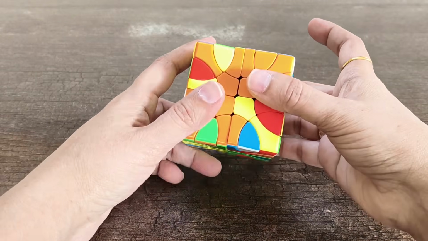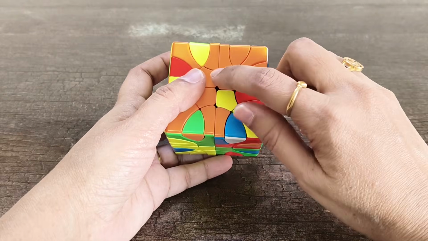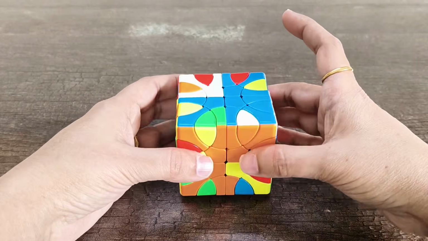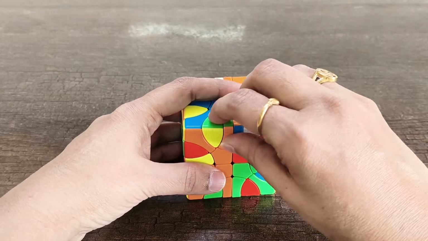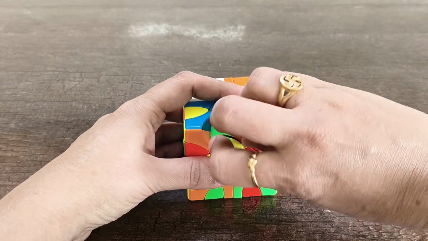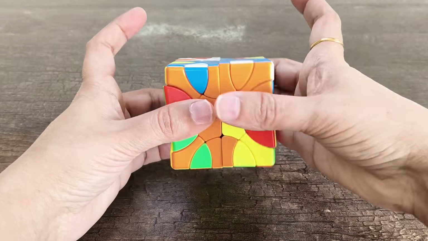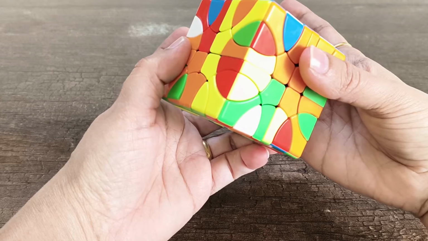See, okay? So orange is touching orange, it's on the right hand side, which is why right hand side on top. I will rotate, I'll bring this here.